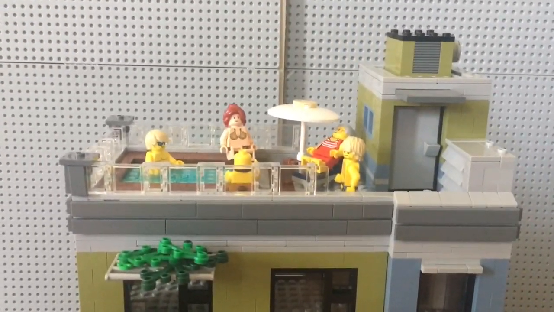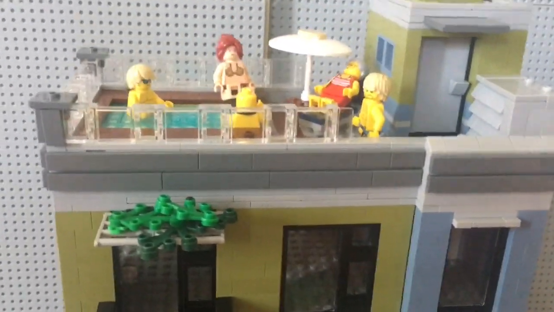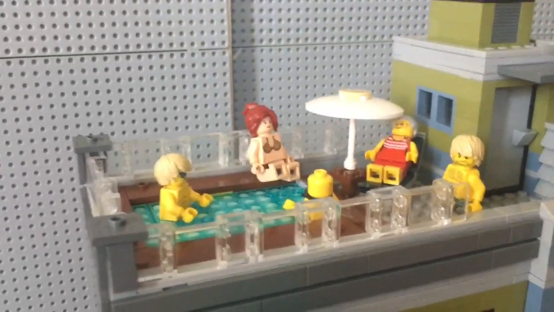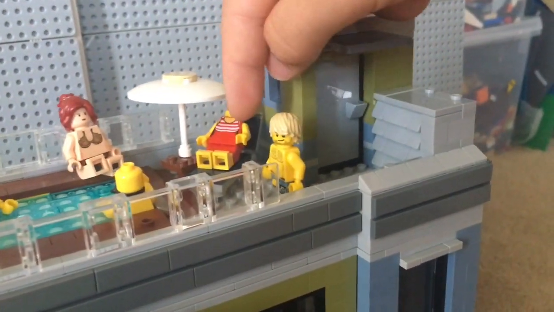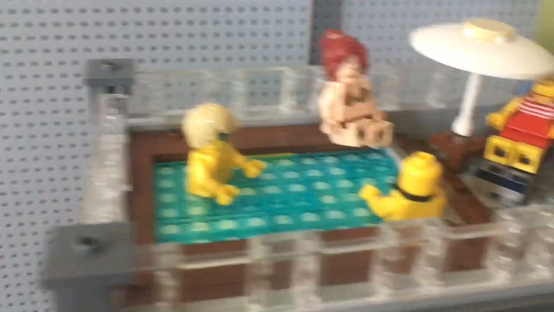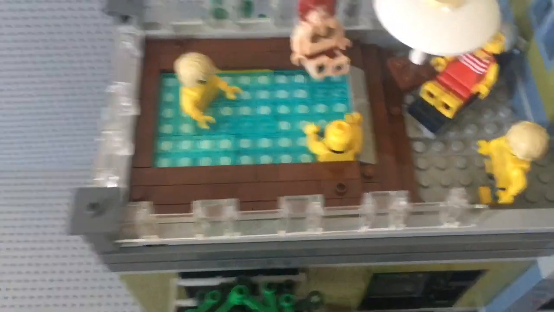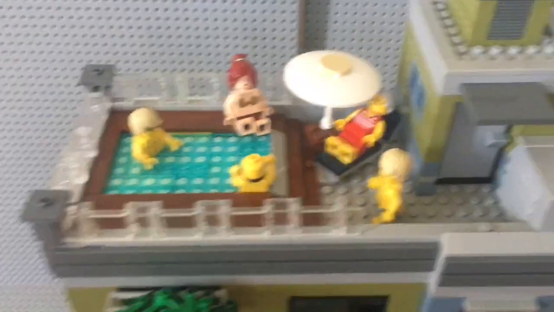Okay, so now that we've taken a look at everything else, we can finally move on to the roof. So along the sides of the roof, I incorporated that gray trim that was featured on the grocery store, but this time it's going along the outsides of the roof. And up here is a rooftop pool and tanning deck. So there's a small poolside chair right there with an umbrella, and just a very simple pool with some light sky blue clear pieces right there, just to give the effect of water.